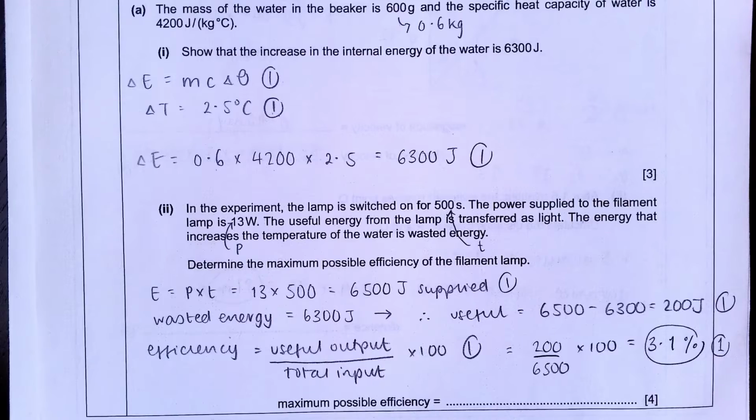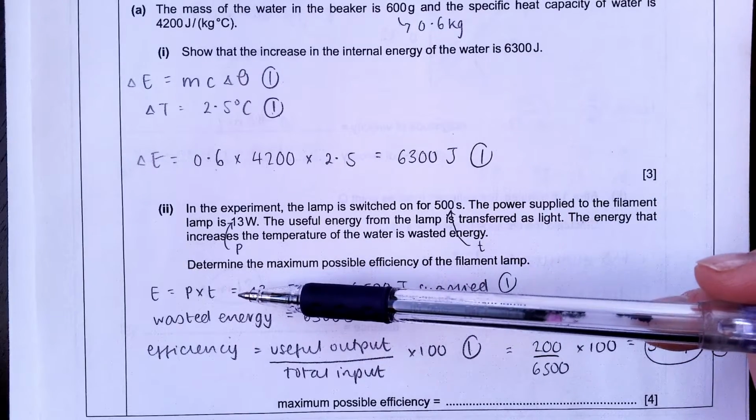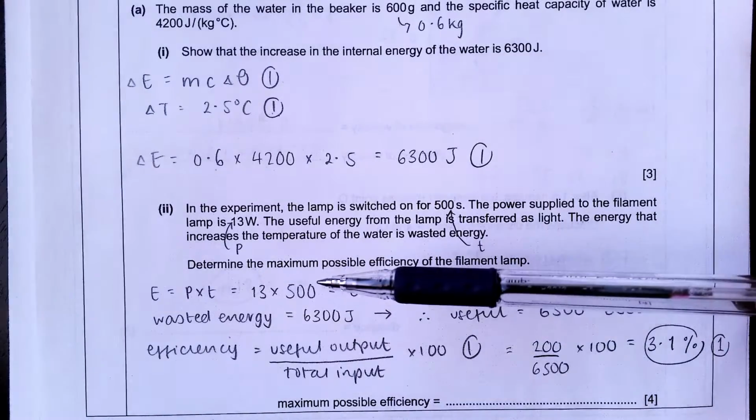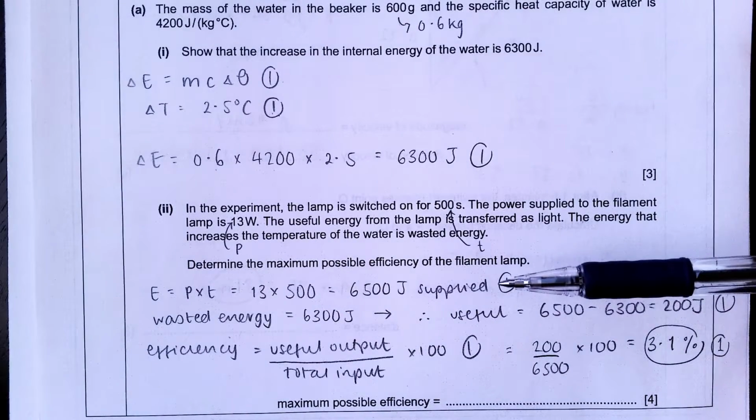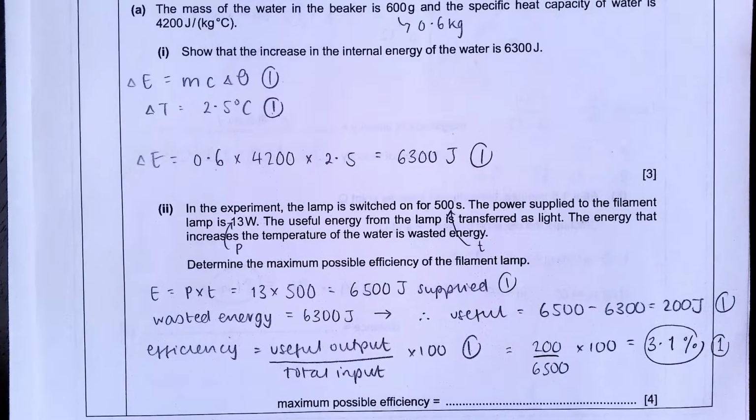So the first thing is to work out how much energy in total was being supplied by the lamp by looking at its power rating and multiplying by time, because energy transferred is power times time. 13 watts for 500 seconds means that the lamp was able to supply 6,500 joules. That got you 1 mark.